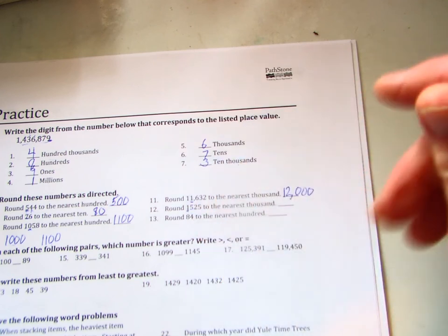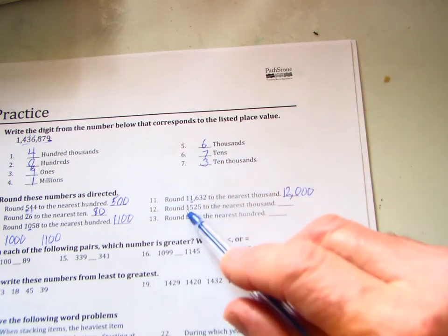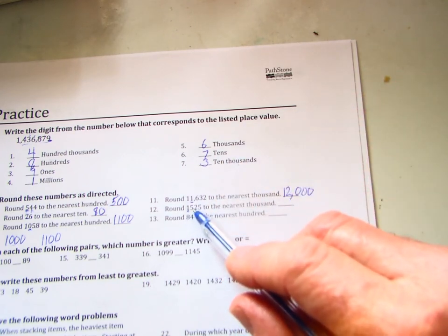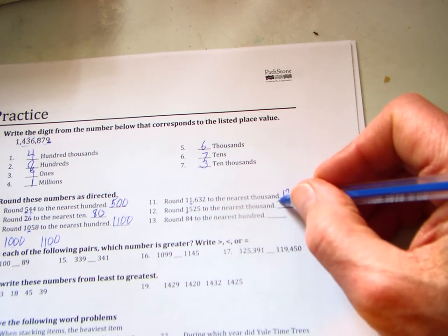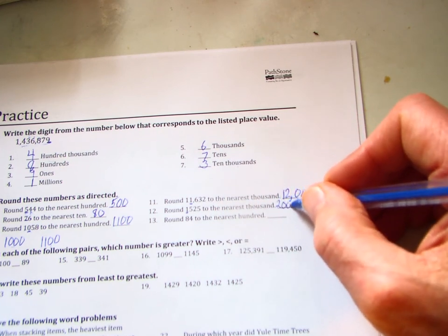Round 1,525 to the nearest 1,000 again. Okay, is it going to be 1,000 or 2,000? Well, you look at the next place. It's a 5, so we go up. It's going to be closer to 2,000.